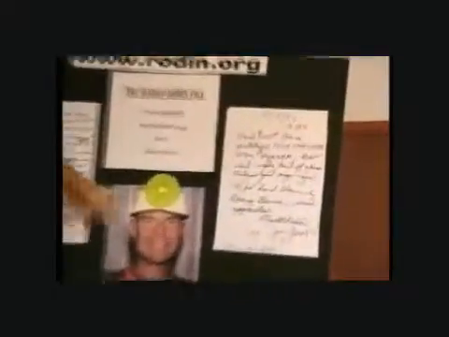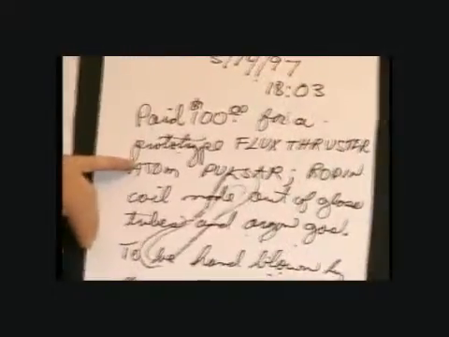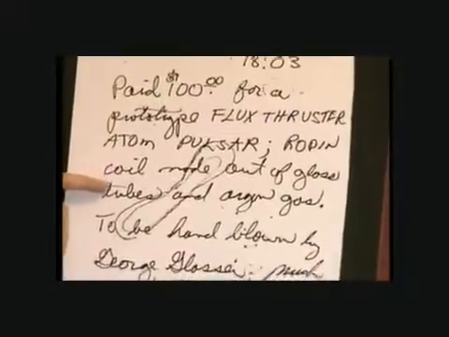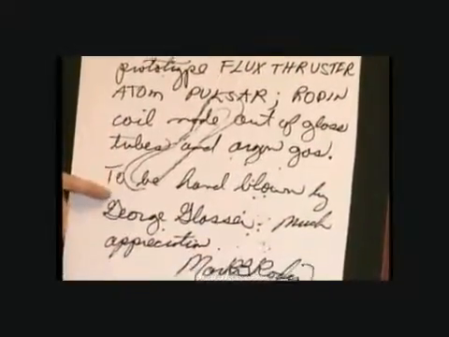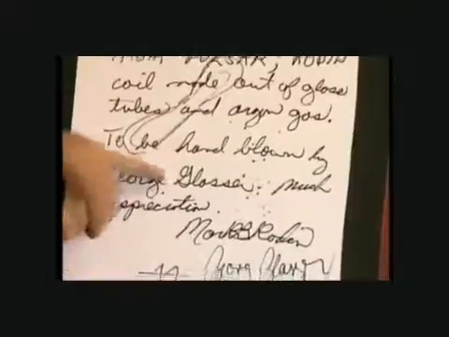And this is when I started making the coil correctly, because I'm making it out of a plasma gas. This says, paid $100 for a prototype flux thruster atom pulsar Rodin coil made out of glass tubes and argon gas to be hand-blown by George Glasser. Would you believe that his last name is Glasser?